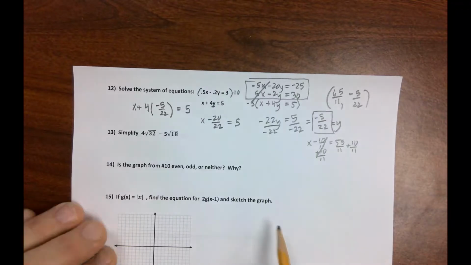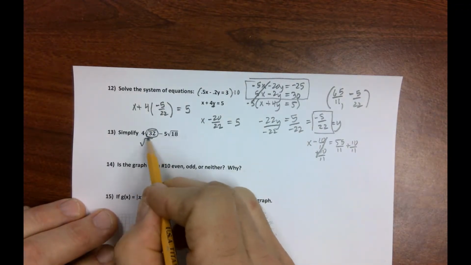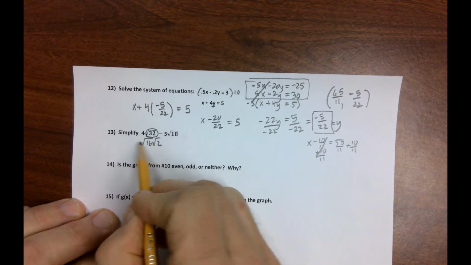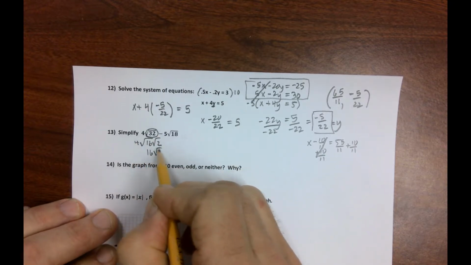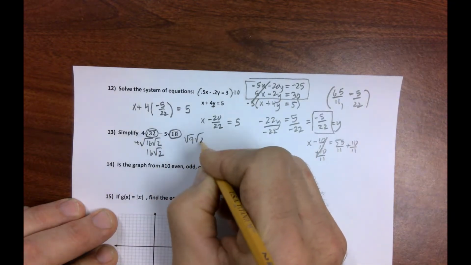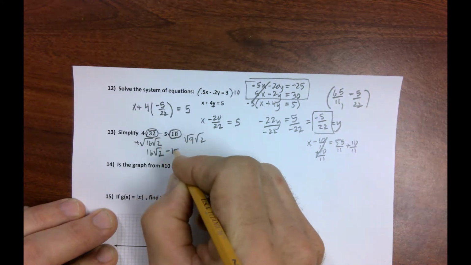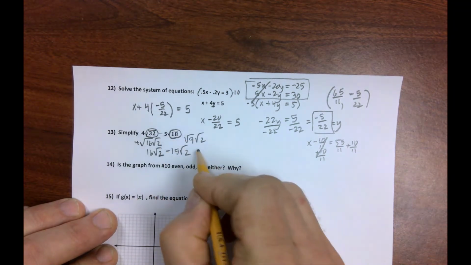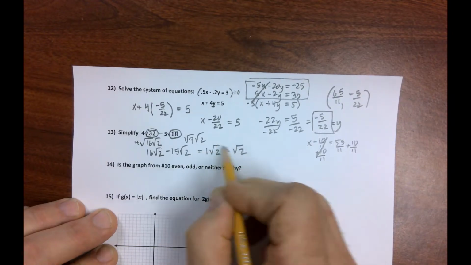All right, simplify. Well, we're going to break this down. Square root of 16, square root of 2. There's a 4 there. So that's 4 times 4, which is 16 square root of 2. Do the same thing here. Square root of 9, square root of 2. That's 3 times 5 is 15. Minus 15 square root of 2. So we'd end up getting 1 square root of 2, which you could just write either way.